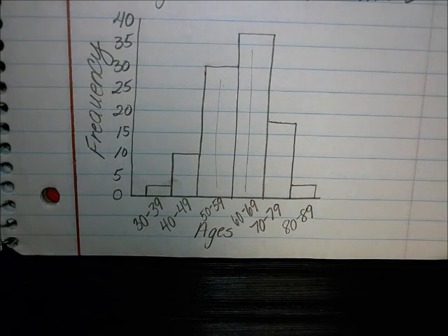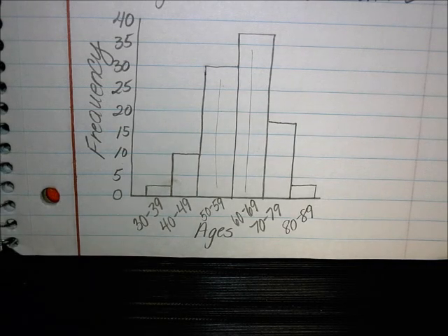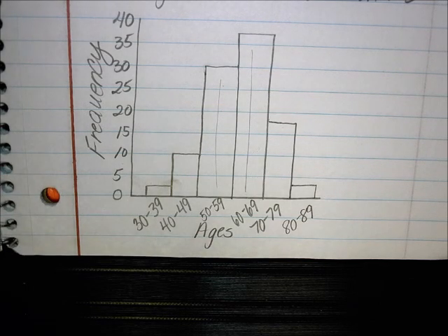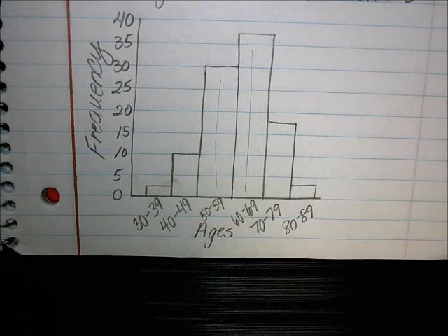Those are so much more than the others, and those are kind of to the right of my histogram. So I would call this skewed to the left, but only slightly. And using the word slightly gives them a little idea of the level of the skewed data.